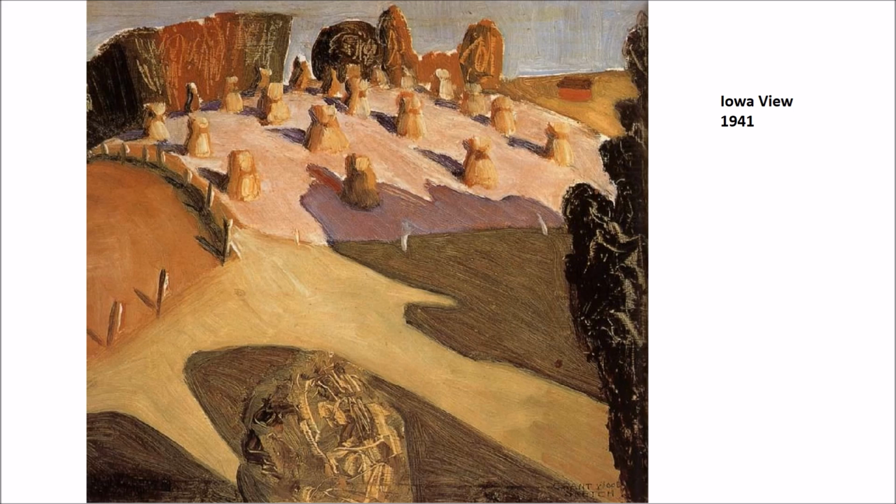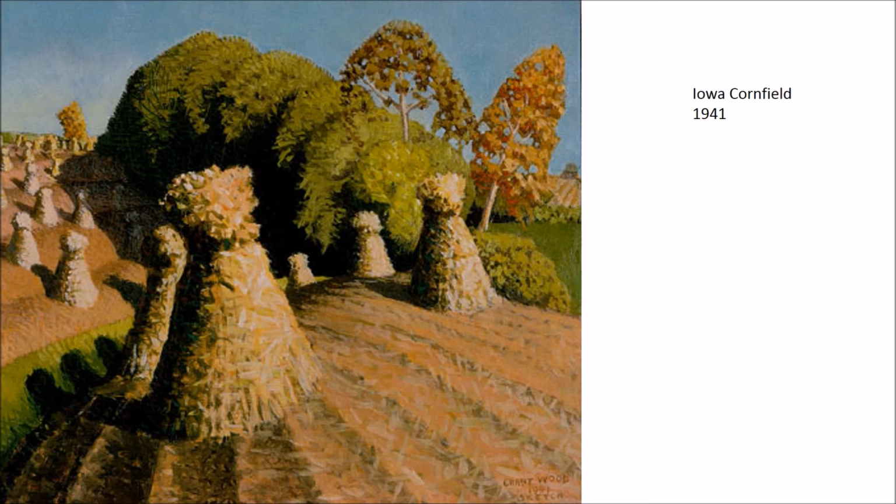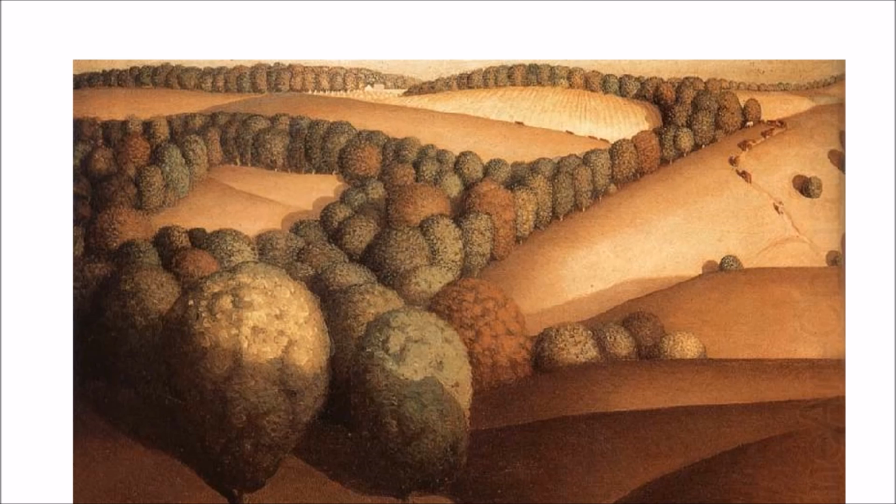His work becomes a little bit more abstract, and again he starts looking at the same type of landscape, but through a different perspective. This is a wonderful example, Iowa Cornfield from 1941, seeing these thick built-up brush strokes, not as polished as the previous examples that we've had.